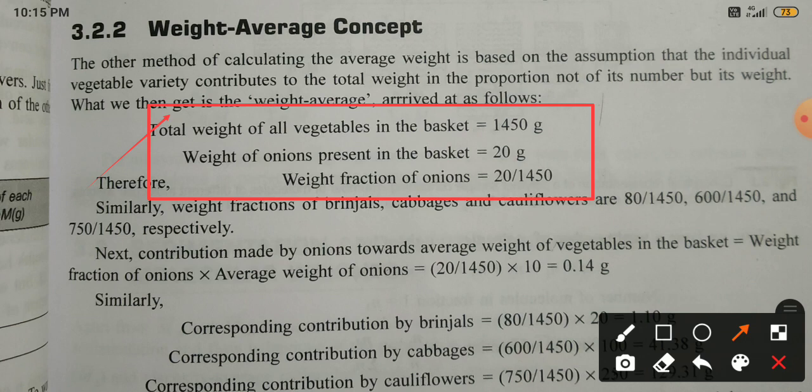So what we then get is the weight average, arrived at as follows. The first one is the total weight of all vegetables in the basket, 1450 grams. The weight of onions present in the basket is 20 grams. Okay, now the weight fraction of onion is 20 by 1450.